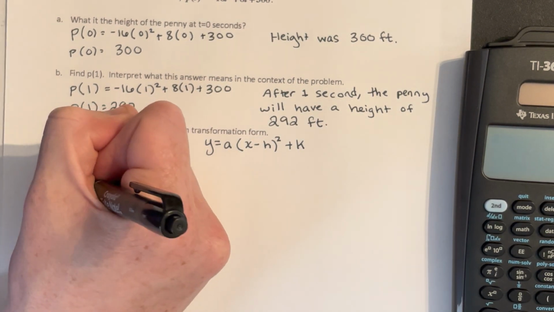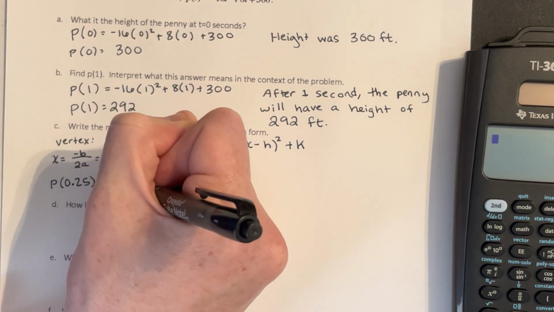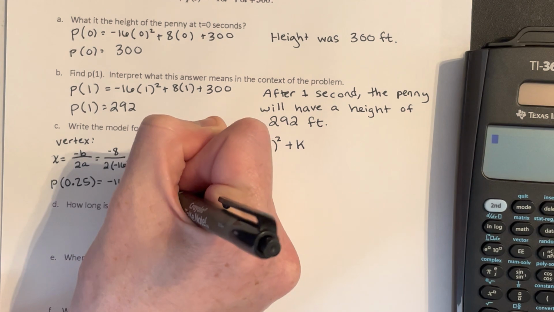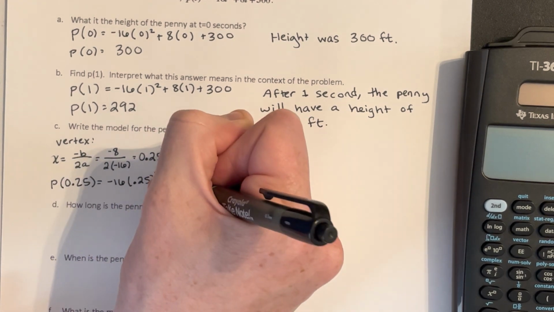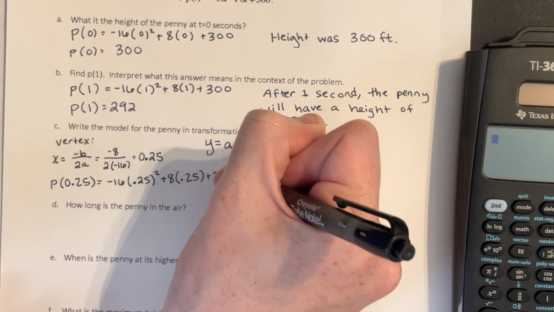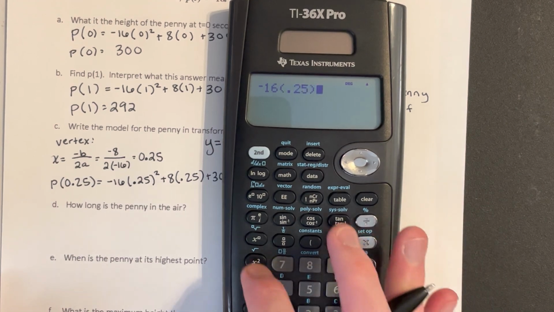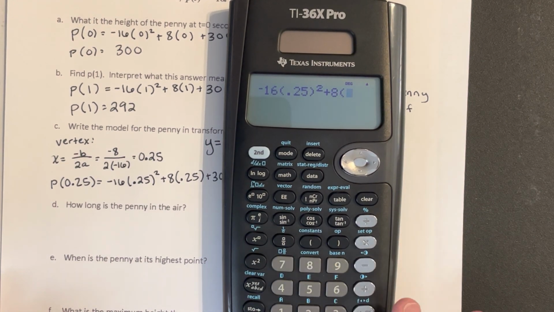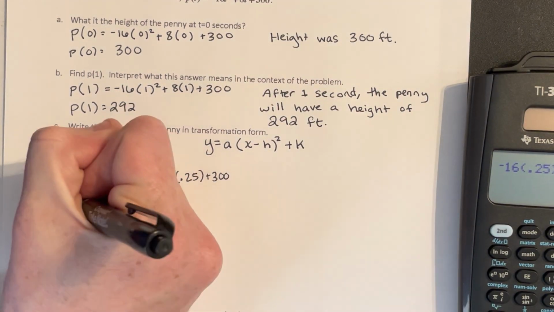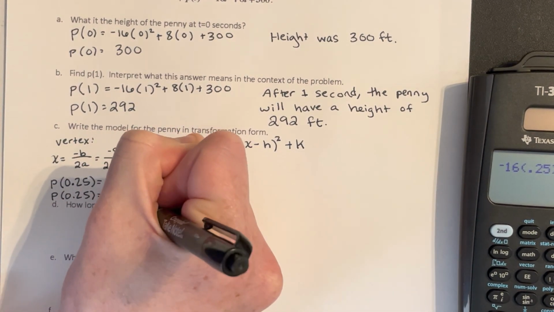We want to find out what is the y value associated with that. So -16 times 0.25 squared plus 8 times 0.25 plus 300. Let's plug that in as well. That is 301. So P of 0.25 is 301.